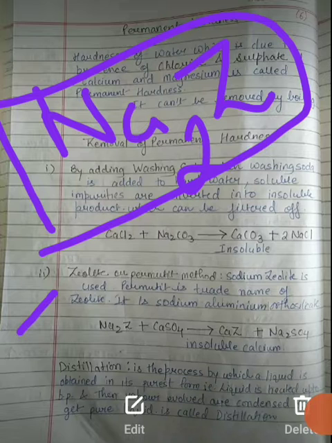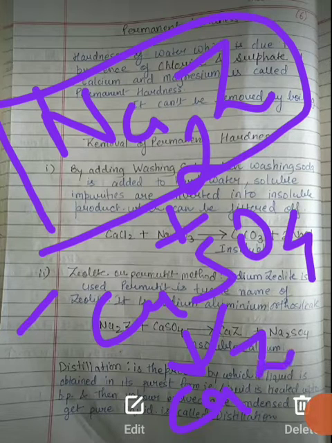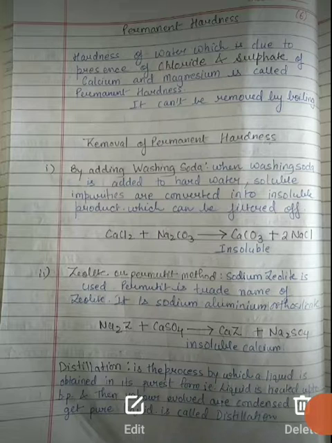So we have to do nothing. We just have to remember that if the permanent hardness is due to the presence of sulfate of calcium, then we react it with Na2Z, and here we get CaZ, that is calcium zeolite, and this is insoluble. So this is about how we can remove permanent hardness. We have discussed the two methods.